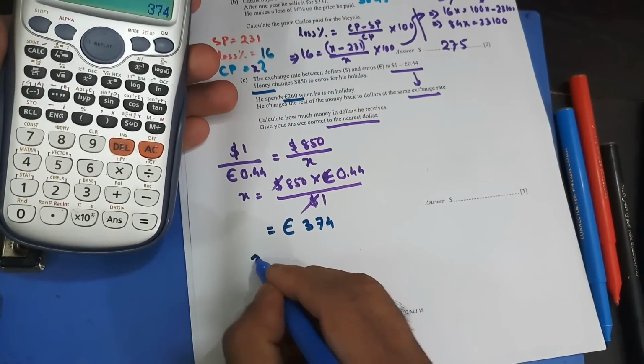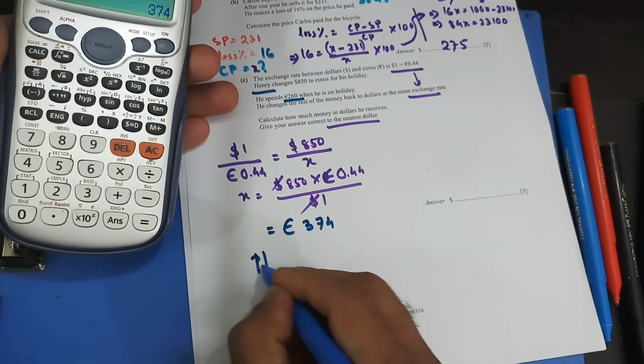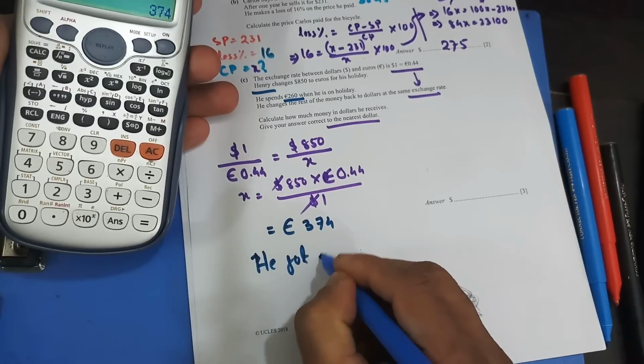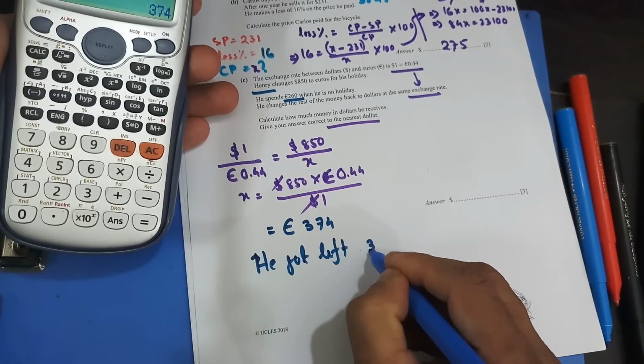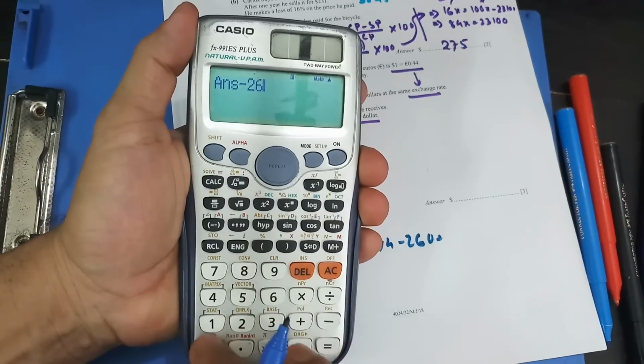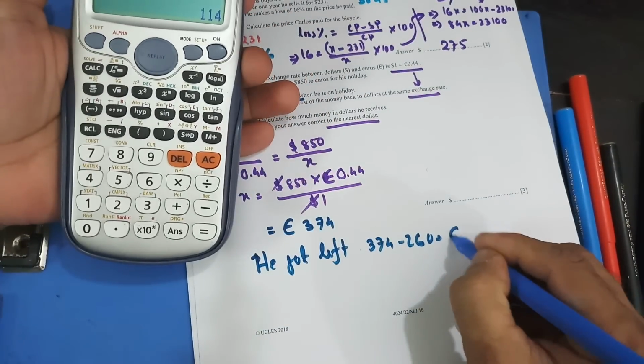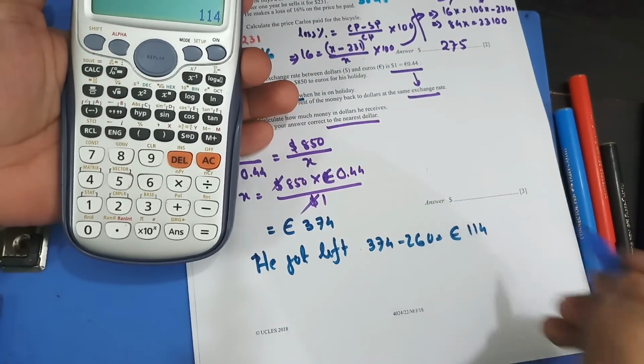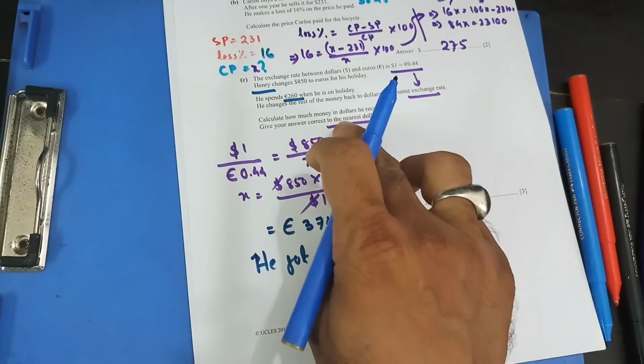Now what he did, he spent 260 euros. So he got left 374 minus 260, that should be 114 euros. Okay, he changed that back to dollar.